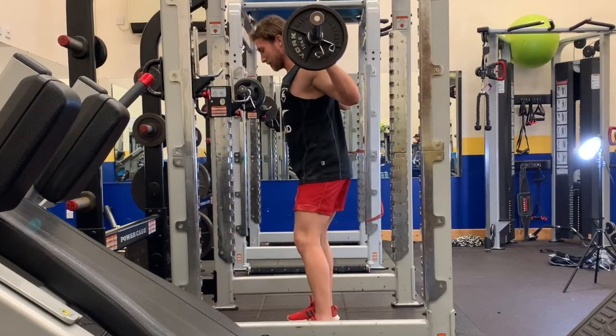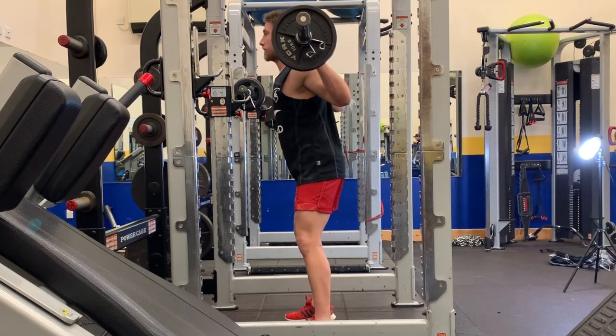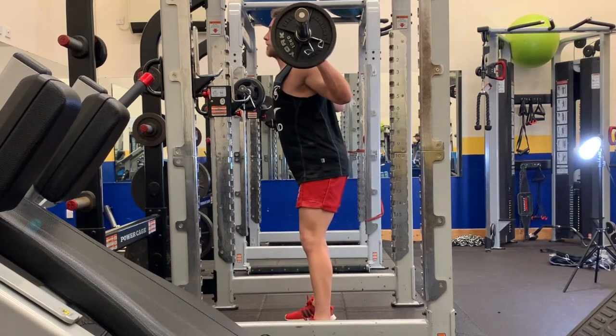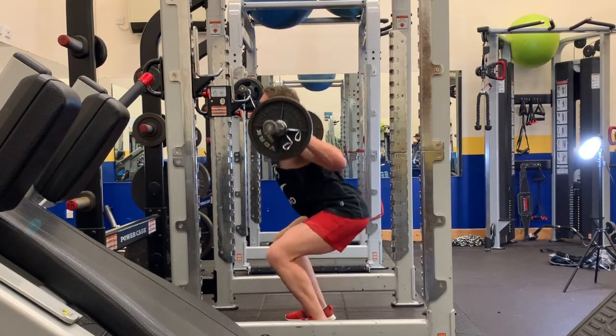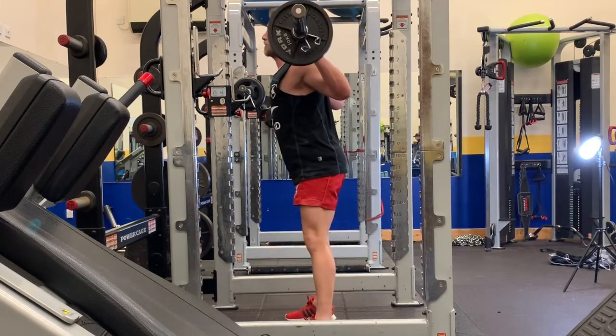Here we have our second athlete performing a back squat. He has good proficiency in the movement and a training age of approximately 10 years. He's played professional rugby for a number of years but is now retired. He does resistance training regularly, however, has not done much barbell work in the last 6 months.